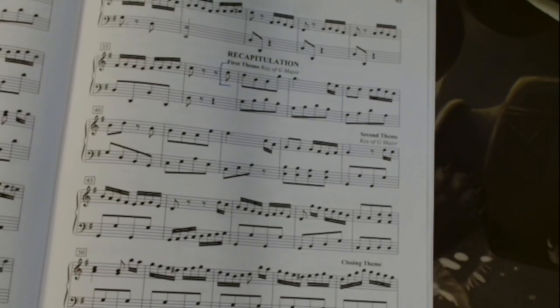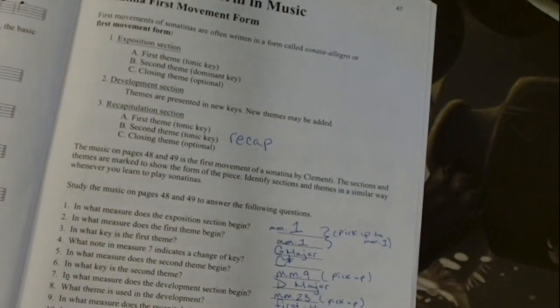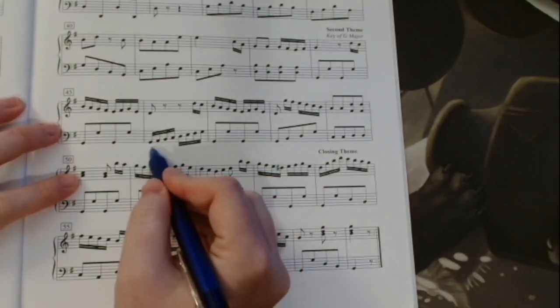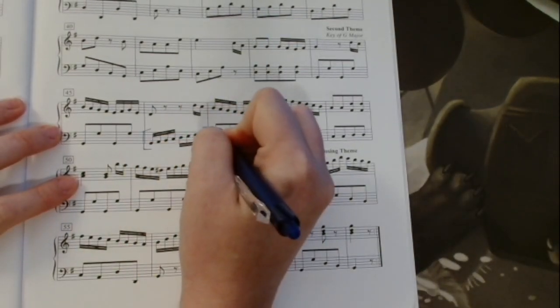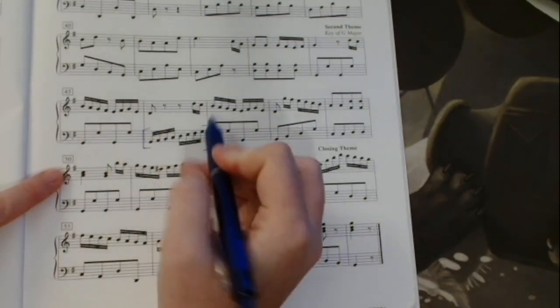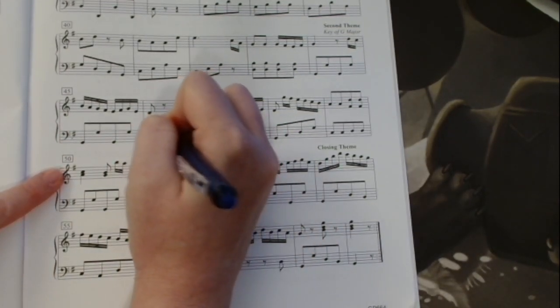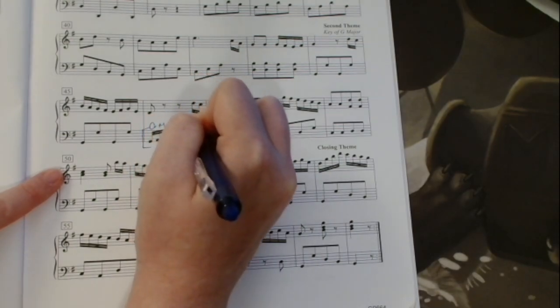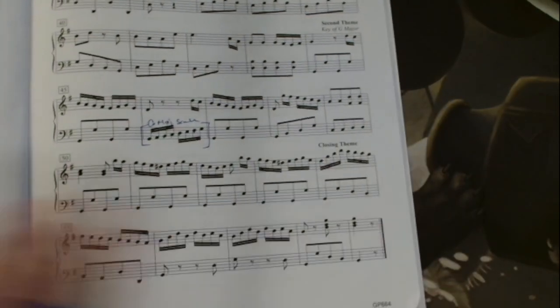What else does it say to do in here? It says name and label major scales. Okay, so right here, this is a G, A, B, C, D, E, F sharp because of the key signature, and a G. So this is a G major scale. I'll write the letter A there.